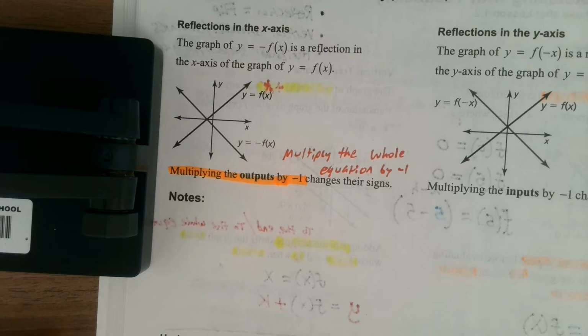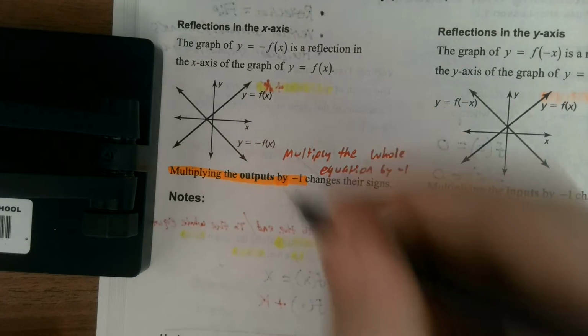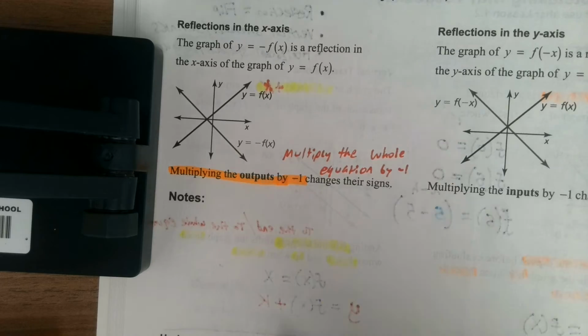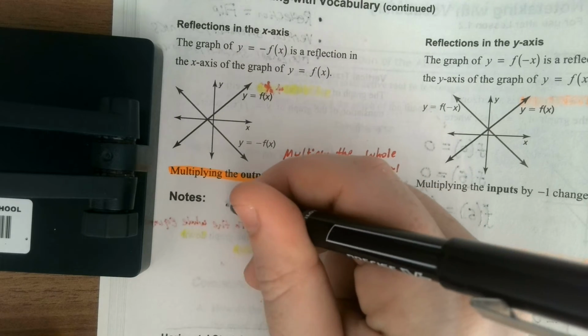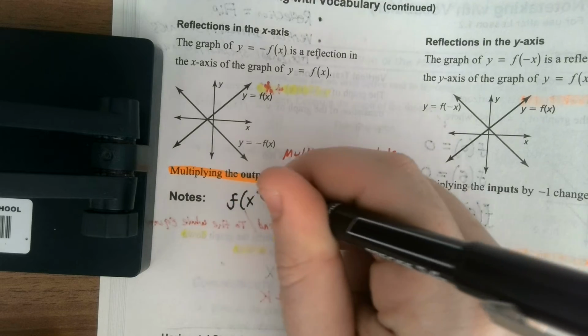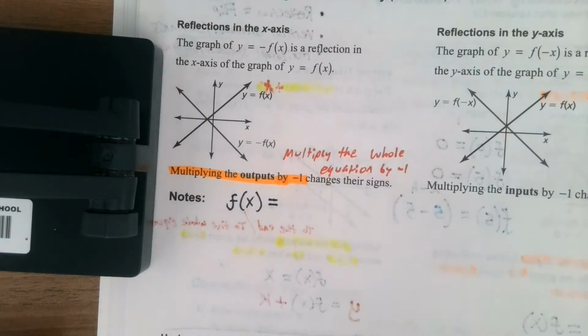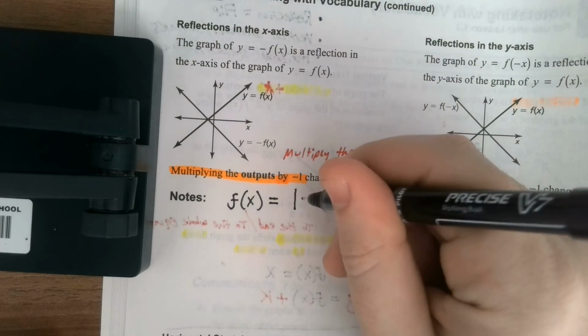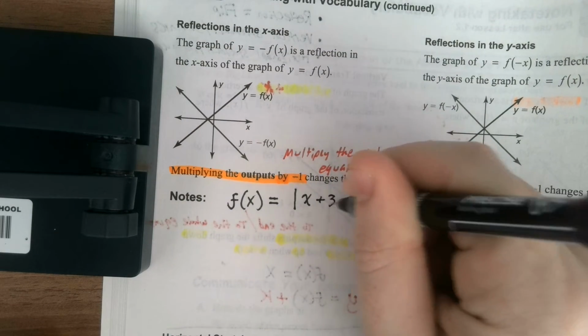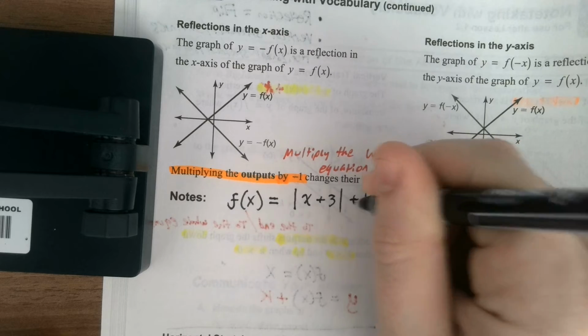It's a little weird to see, but let's take a look at a different parent function. Let's take a look at the parent function of the absolute value of x. In other words, let's say that f of x equals the absolute value of, what would be a good one to do? Let's do x plus 3, plus 1.